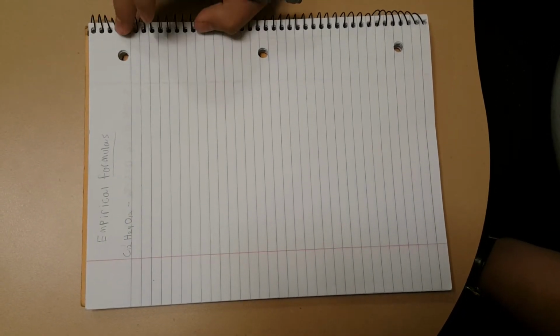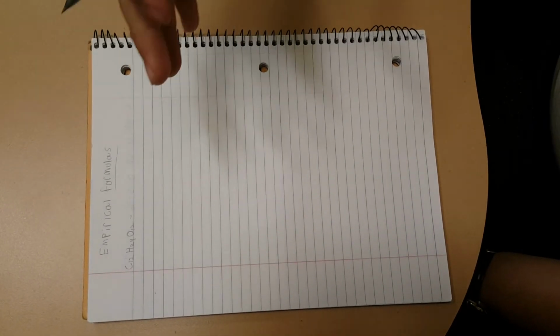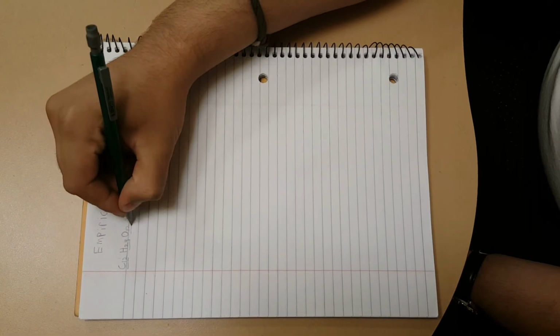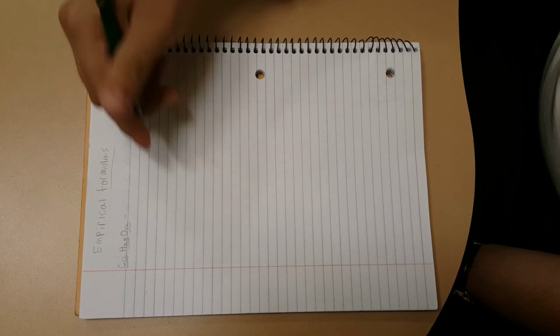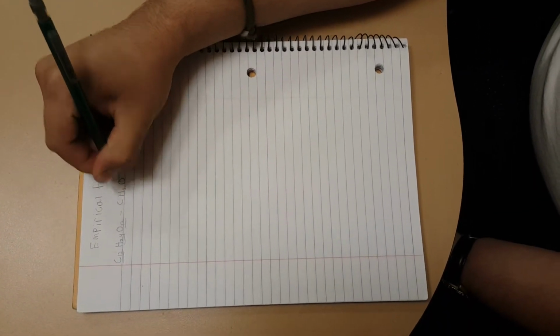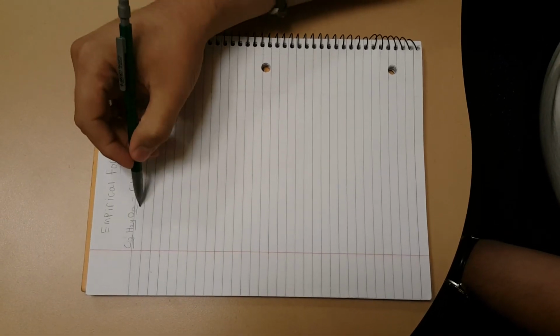Hello everyone, today we're going to be talking about empirical formulas. Empirical formulas is basically the most basic way to write something. So if you see we have C12H24O12, what we're going to do is find the most simplistic way to write this out, which would be CH2O if you divide all the numbers by 12. At this point, you can't go into any other decimals. You can't go into any simplistic forms. So that would be the empirical formula for this compound.